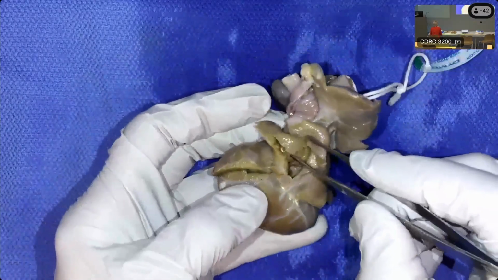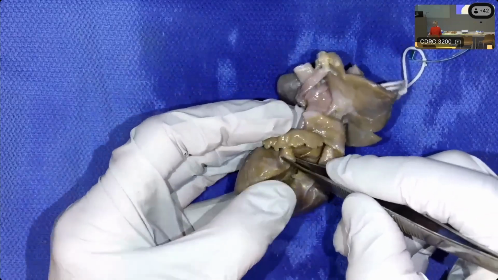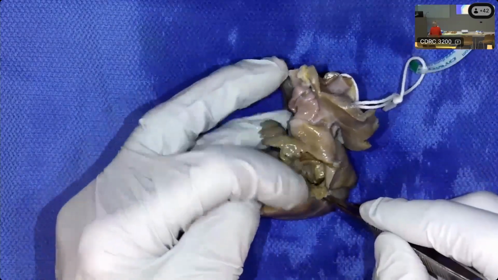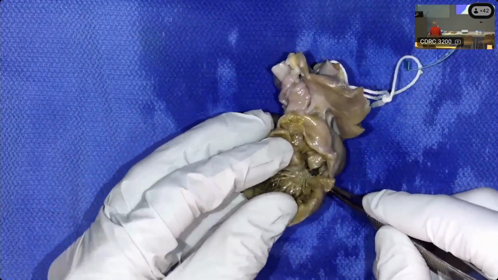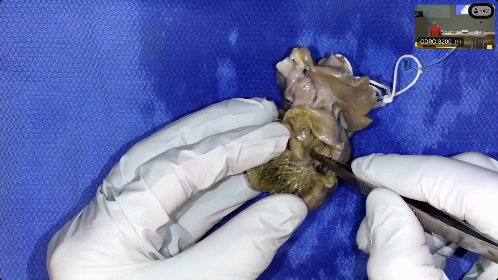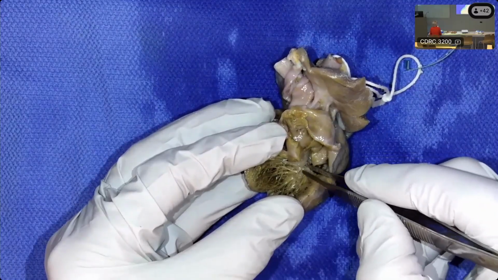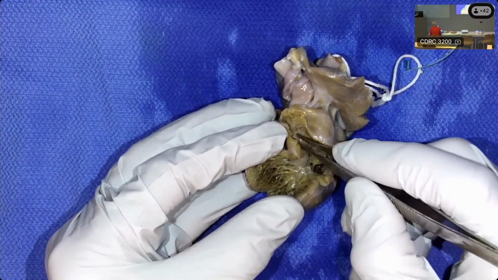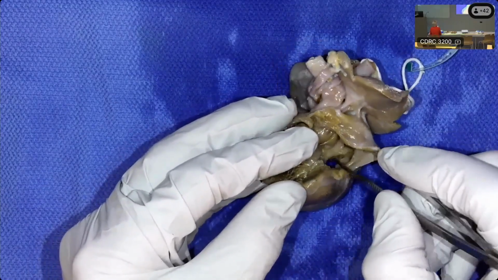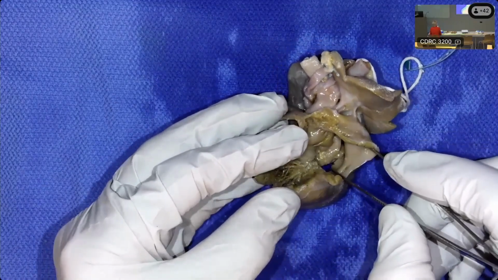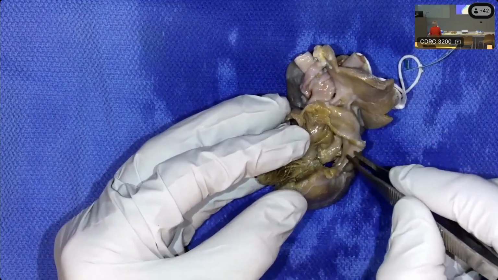And when we look from the left, there you can see the valvar leaflets adherent to one another across the crest of the septum. There is basically a common atrium, so there is no remnant of the atrial septum.